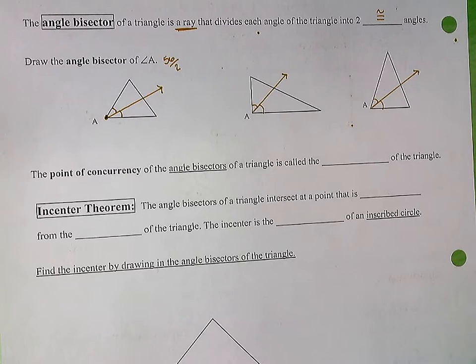Any questions on using your protractor to draw in an angle bisector? Find the angle, split in half, mark where that is, connect the dots.